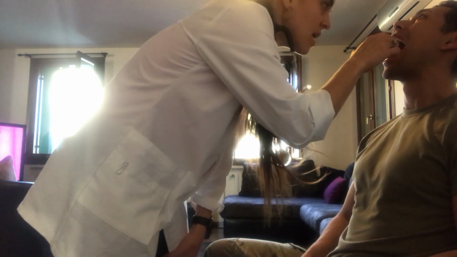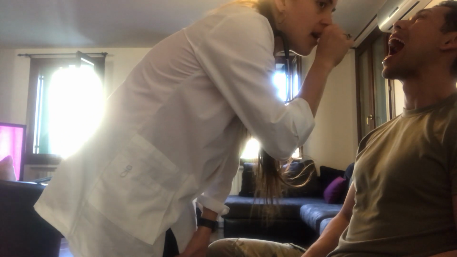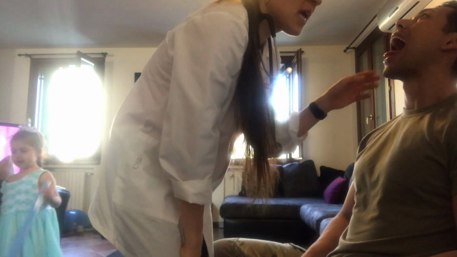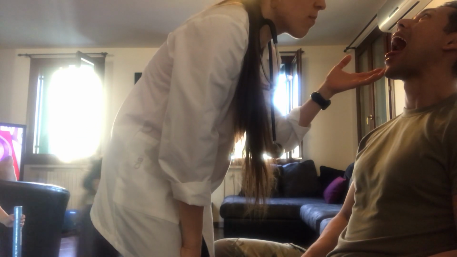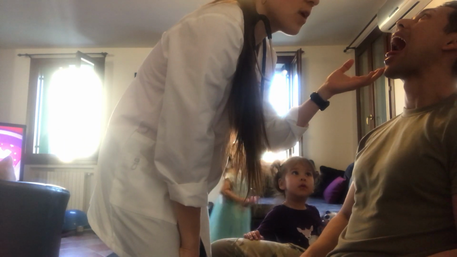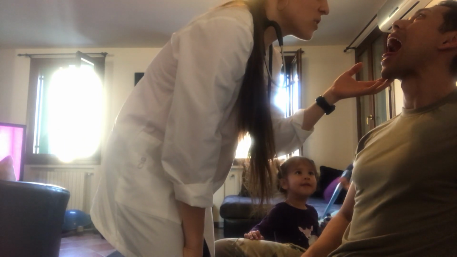Next, I'm gonna assess the posterior pharynx, which looks nice and pink, and I'm also assessing his tonsils. I don't see any abnormal findings. His tonsils are visible, and they're about a +1. Next, I'm gonna assess his neck, where I'll be assessing range of motion.